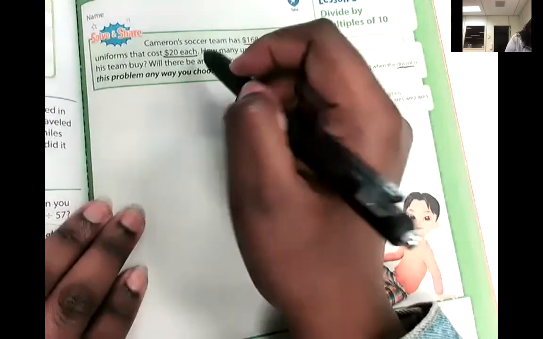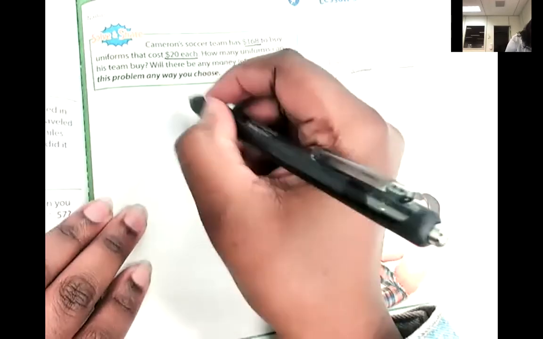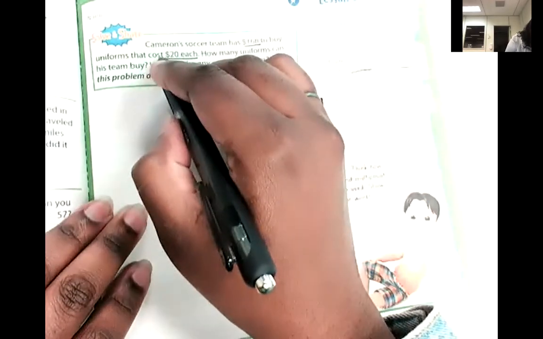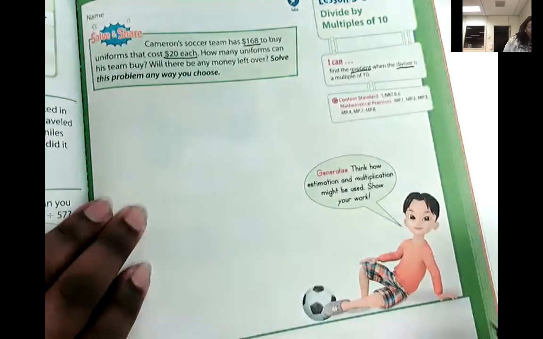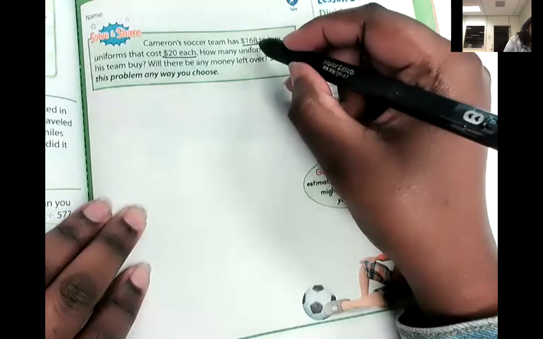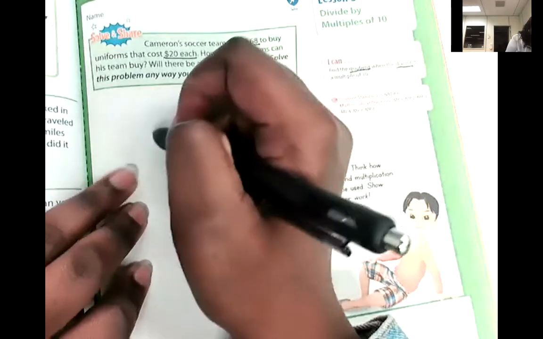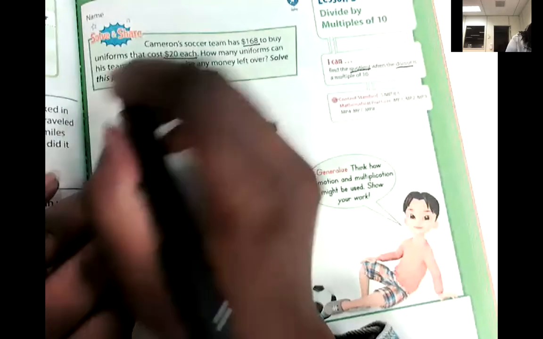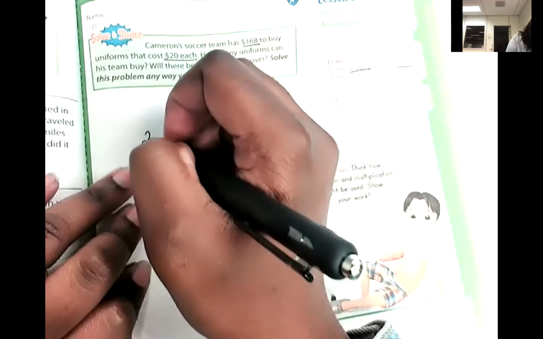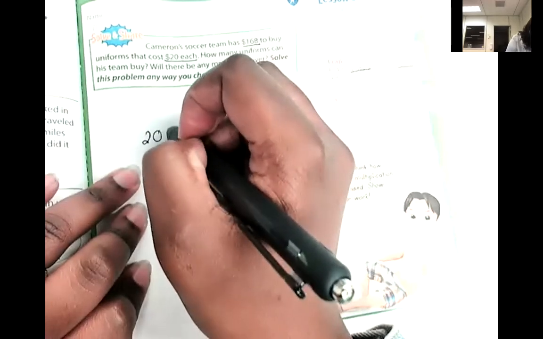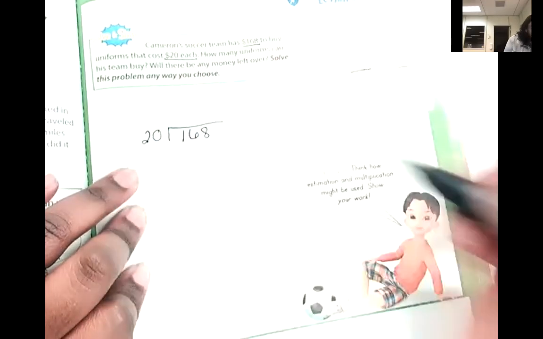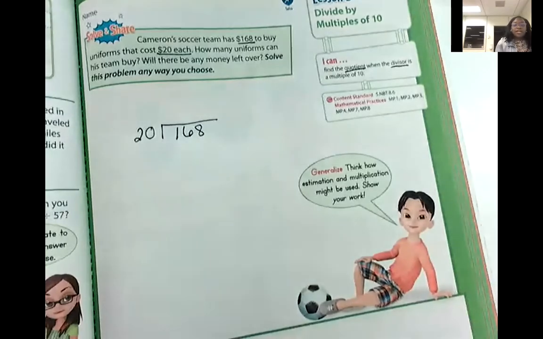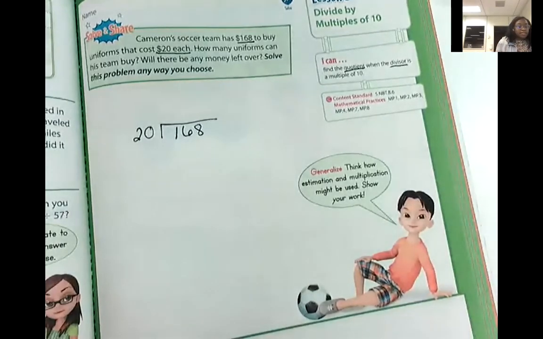So we know that the soccer team has $168. Each uniform costs $20 each. So I know I'm going to be dividing 168 by 20. All right. So on the outside, my divisor is 20. And I'm going to be dividing 168 by 20. Okay. So we're going to try and do this how we have normally been doing this.